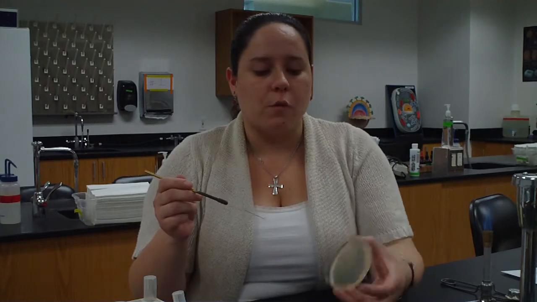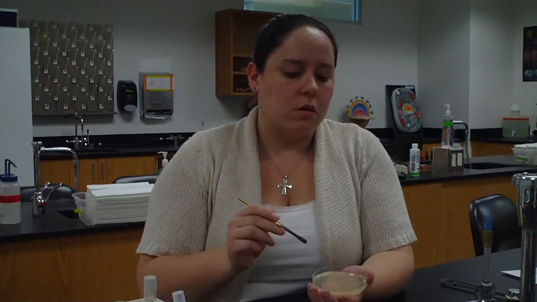And now I'm going to finish up quadrant 4. So I see where I ended quadrant 3, and I go 1, 2, 3, and go right into the middle. Close it up. Sterilize my loop for the last time. And then I'm done. So that's streaking for isolation.